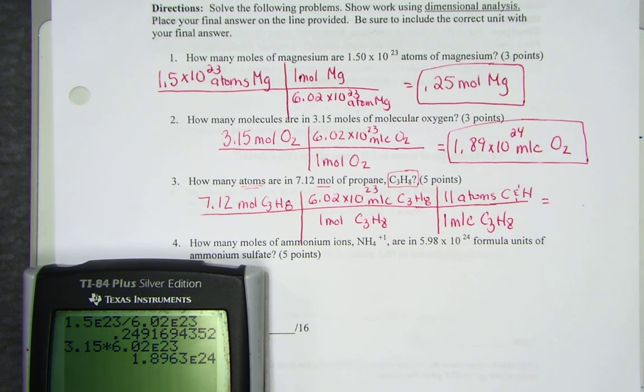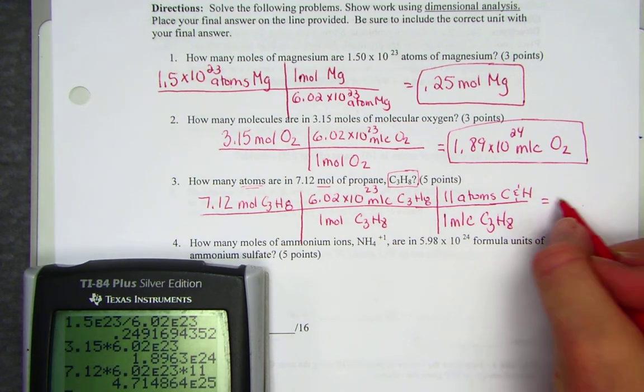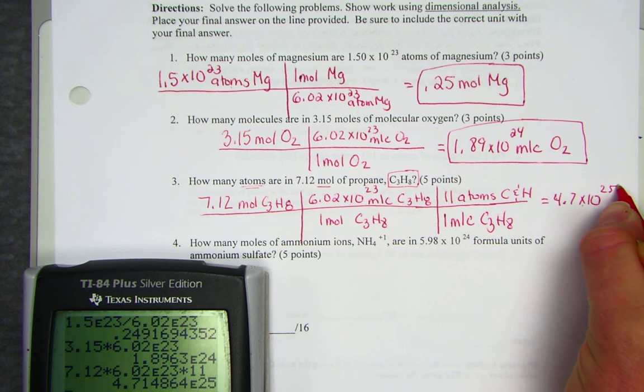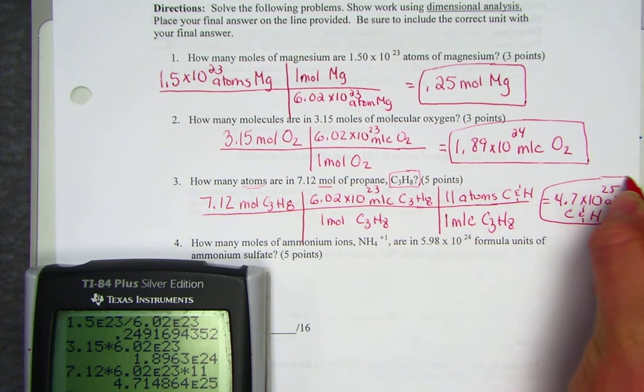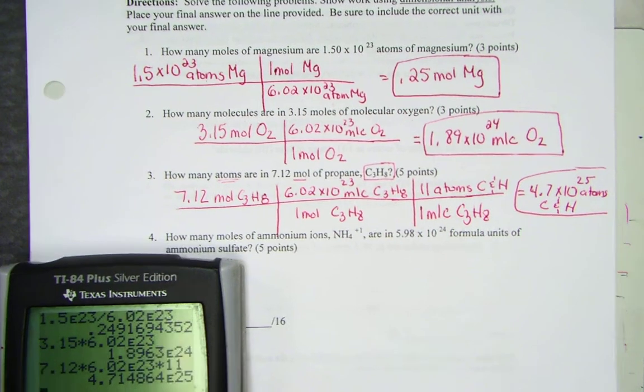Hit with me on the calculator. 7.12 moles times our Avogadro, 6.02 E23, times 11 for the number of atoms. Hit equal and see if we've gotten a common answer. My screen says 4.7 times 10 to the 25th power, and that becomes atoms of carbon and hydrogen. 4.7 times 10 to the 25th atoms of C's and H's.